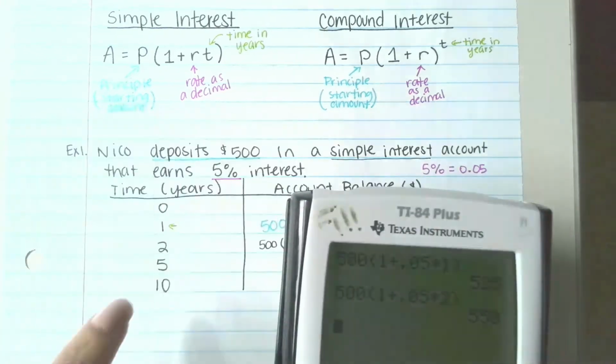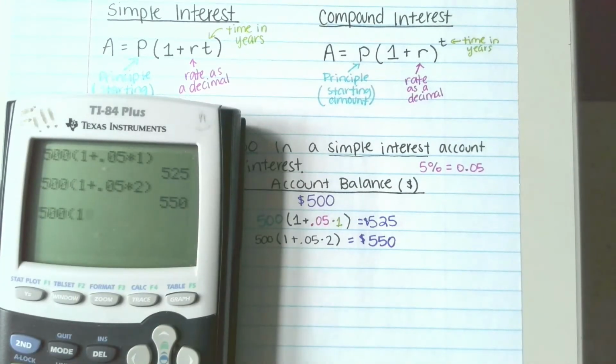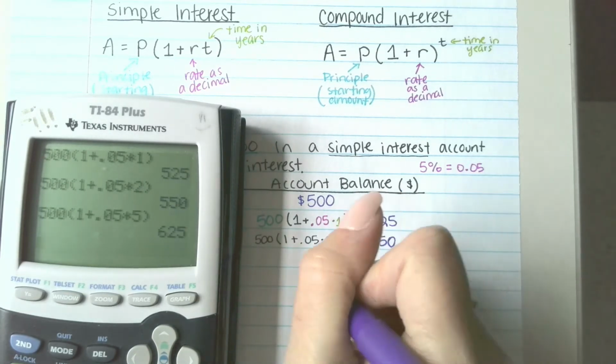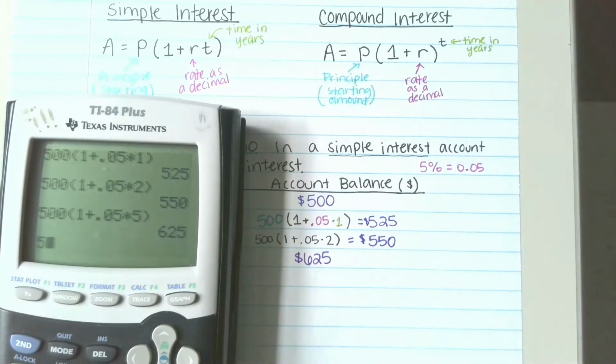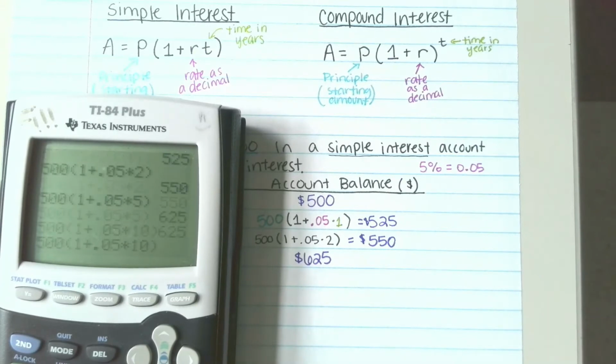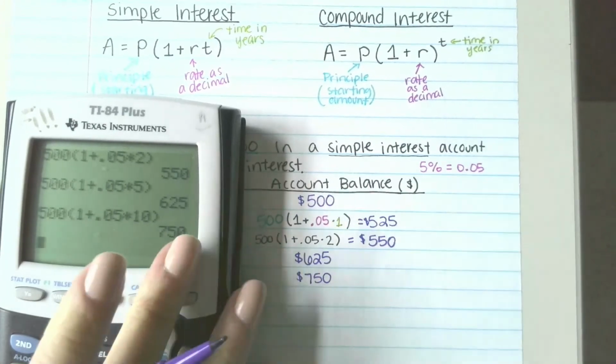Now for my next one, I want to know how much after 5 years, so I'm just going to go back to my calculator and put this all back in, multiply it by 5 now. And so after 5 years, he's up to $625. And then after 10 years, he has $750.